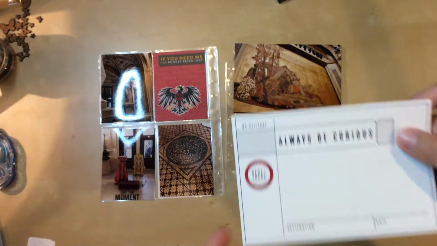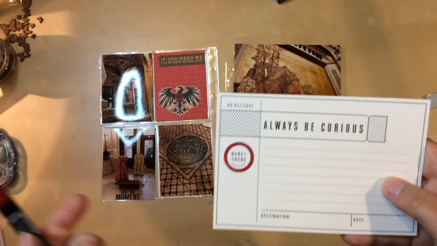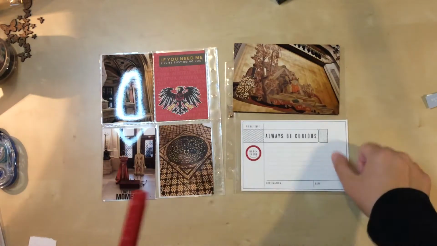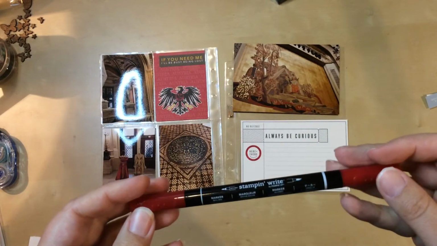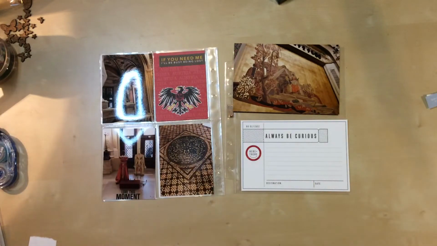All right, I colored this in. It isn't perfect. I went a little outside the lines in a couple places, but that's okay. I was using a brush marker, and that's not the easiest to control. So this is the marker that I used. It's from Stampin' Up. It's the real red. I've had it forever, so it's what I had available, and I used it.